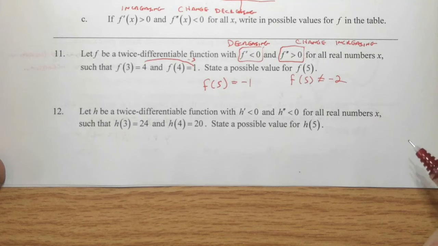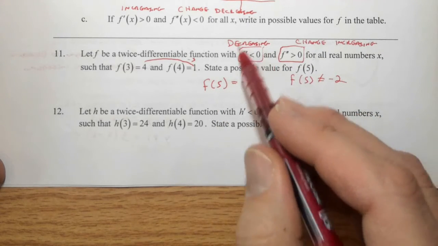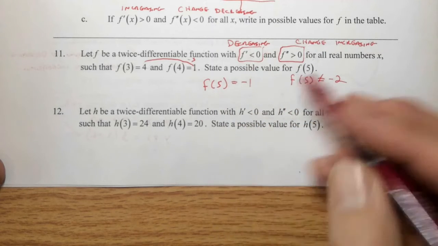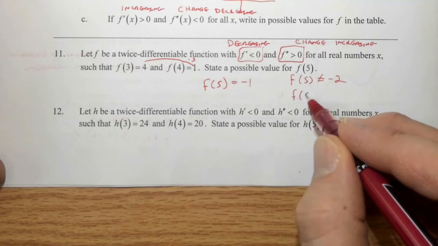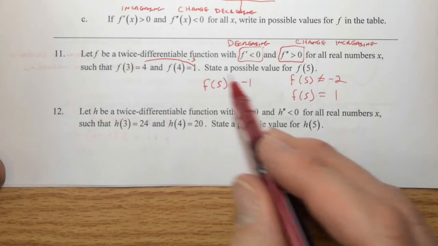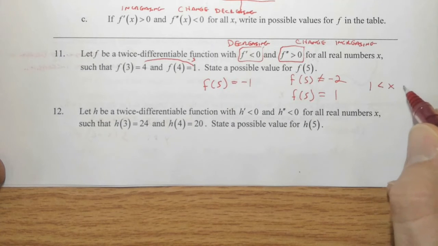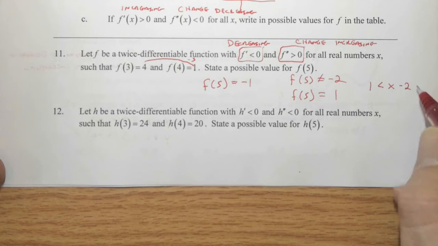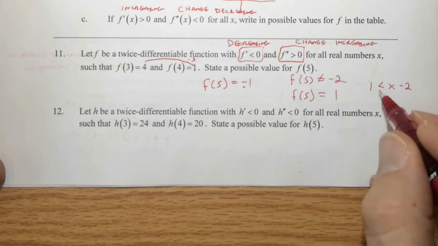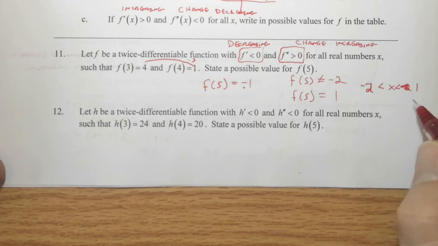Additionally, as I mentioned a moment ago, our change has to be negative. So we cannot have f of 5 be equal to 1 because that would mean that we had no change whatsoever. But in fact, any number between those would be acceptable, including negative 1. Oops, I wrote this backwards. There we go. Negative 2 is less than x, which is less than 1. Any number in between negative 2 and 1, for example, negative 1, that would be okay.